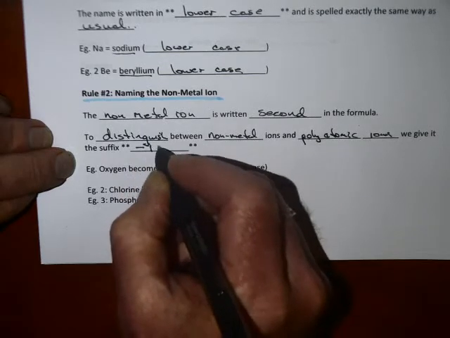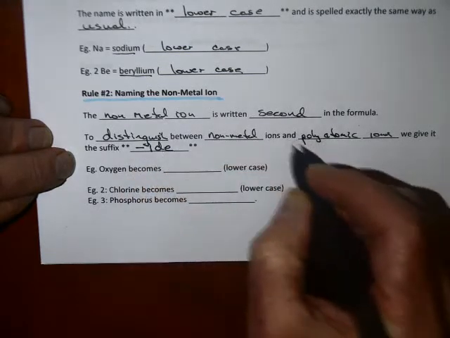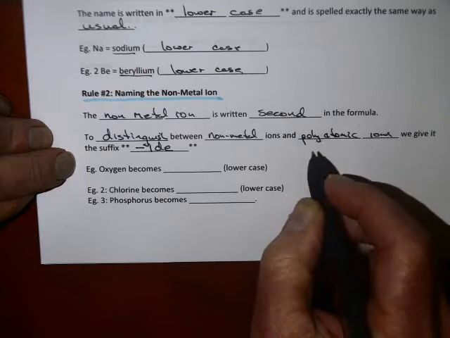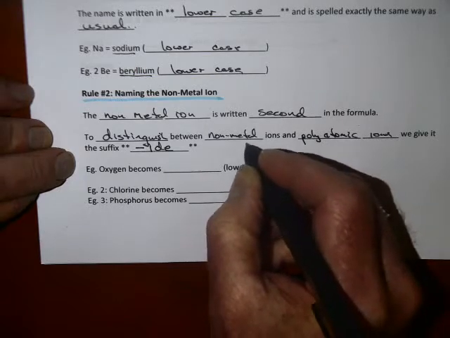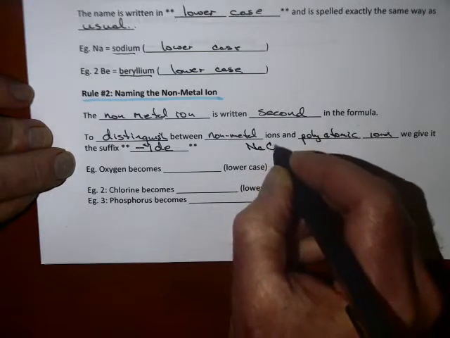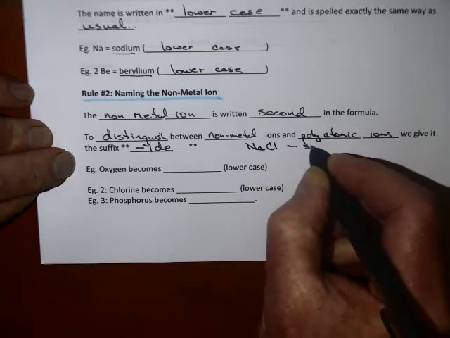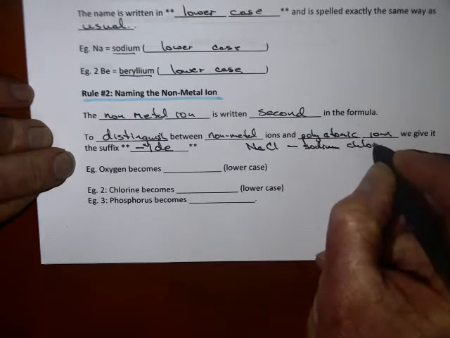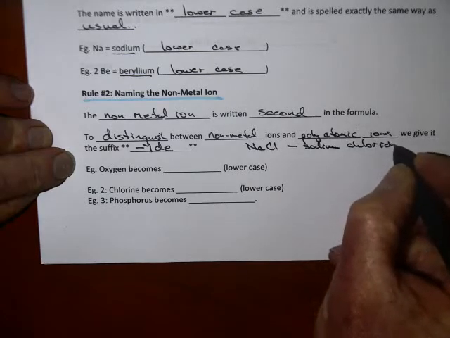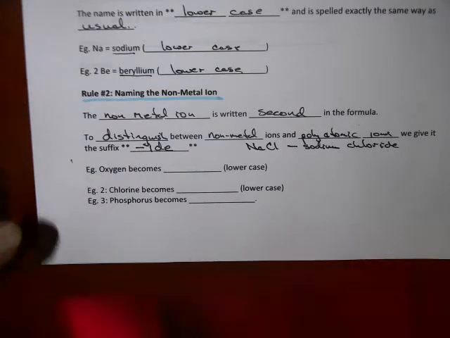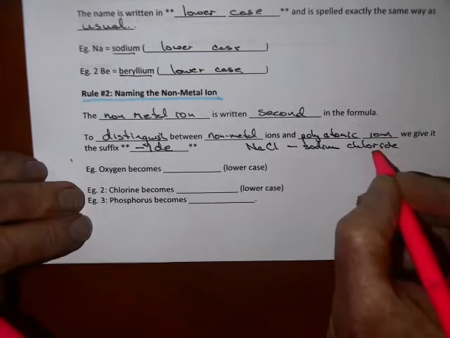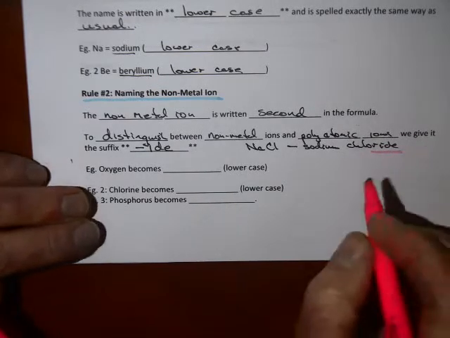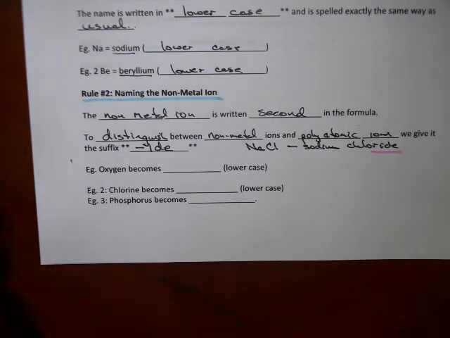So this is IDE. So that means when we're talking about metal and nonmetal, for example, if we look at sodium chloride, this is sodium, chlor, IDE. Okay? So that means that if you have two things, a metal and a nonmetal, the name is always going to end in IDE.